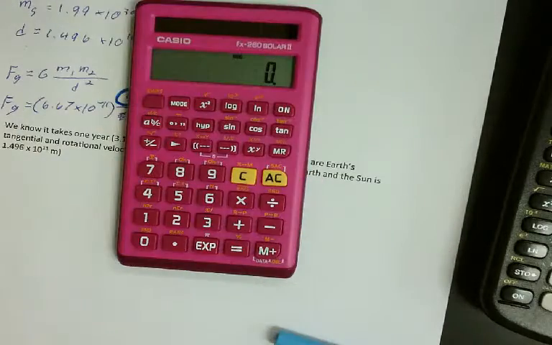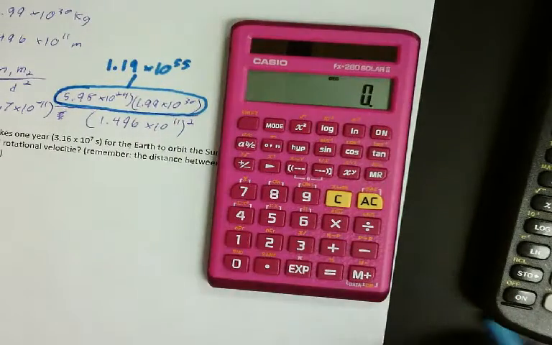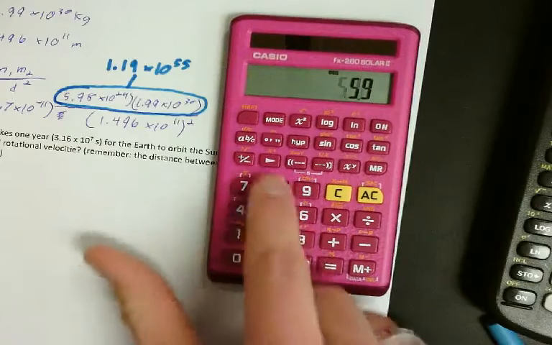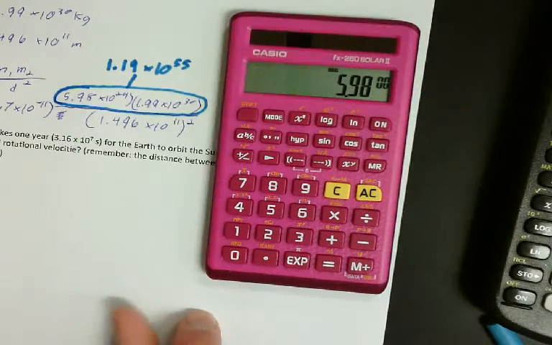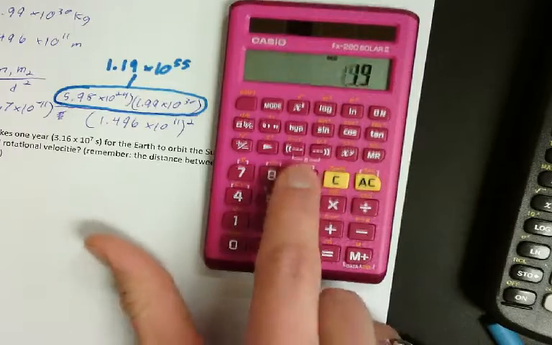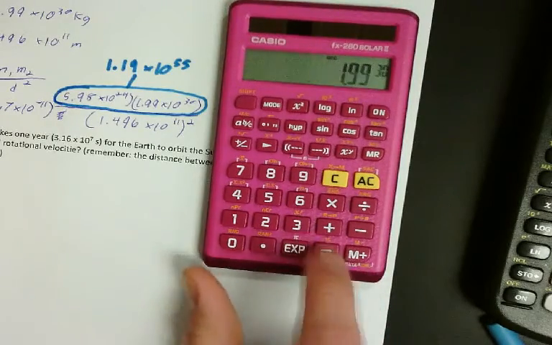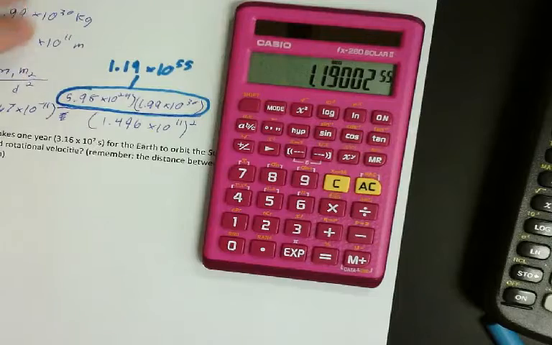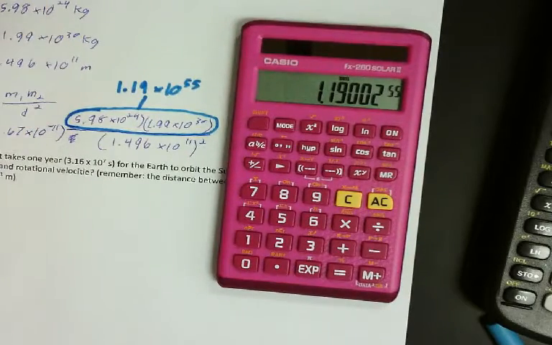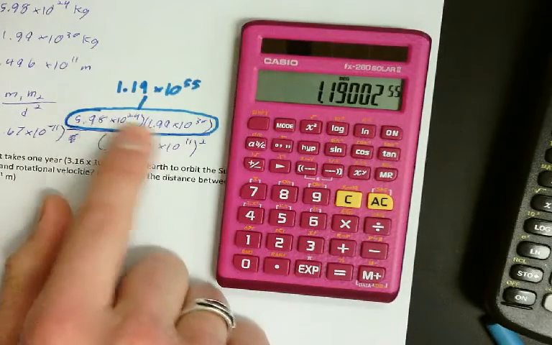Okay? I'm going to do the exact same thing. I'm going to put the exact same numbers in, but I'm going to use that button instead. So 5.98, EXP is your times 10, 24 is the power, times 1.99, EXP, the power is 30, hit equals, there's the same number, 1.19 times 10 to the 55th. If you don't have a TI or a Casio and you got something else and you can't figure it out, let me know. But right now, I want you to try to get that first number there.